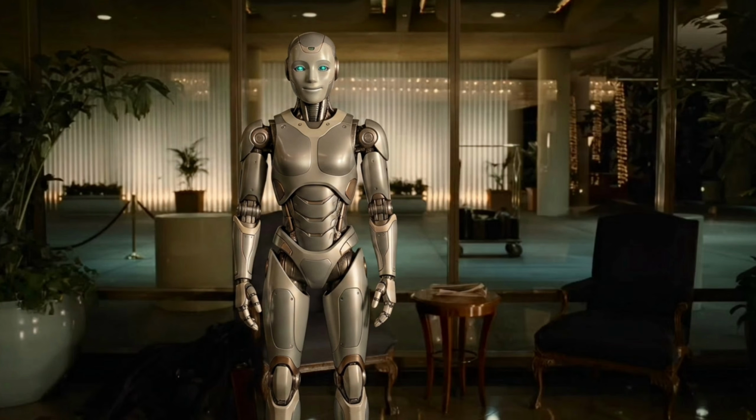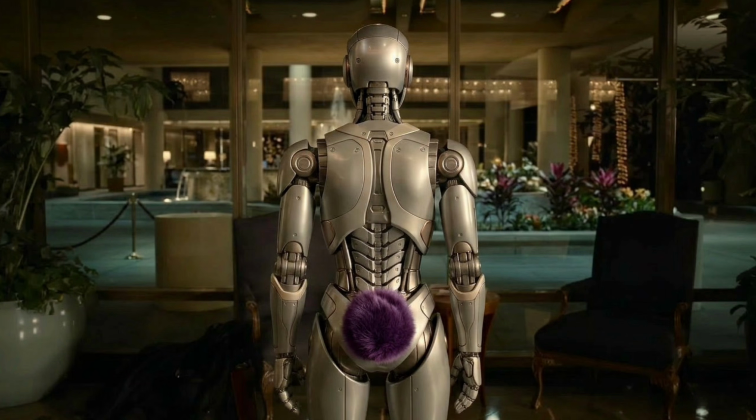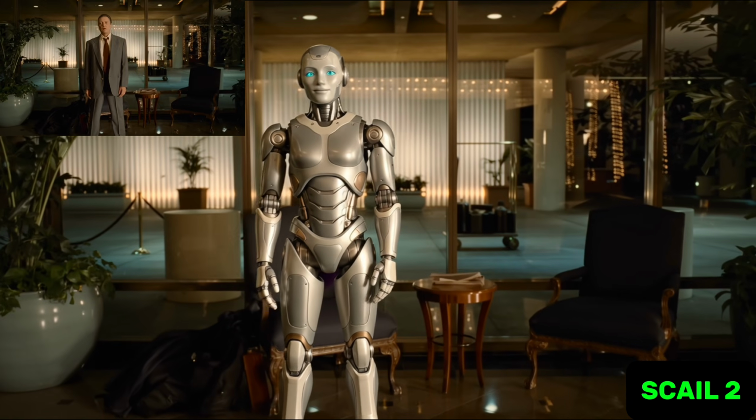And here is my favorite challenge. I gave each of the models this picture of a robot in the position of Christopher Walken in the iconic Fatboy Slim music video, and then I also gave it a reference image of the backside of the robot with a fluffy purple tail, to see which model would have him dance and show his tail when he turns around. And here's the SCAIL 2 version.